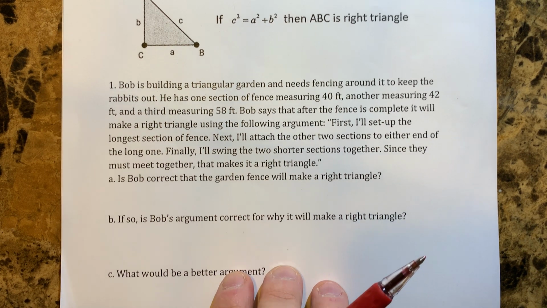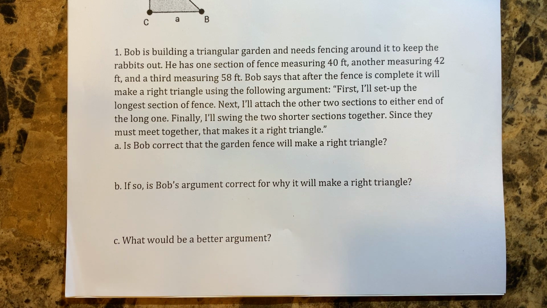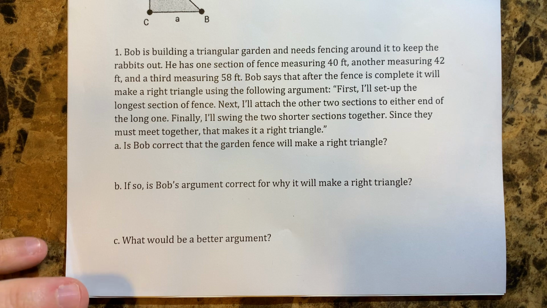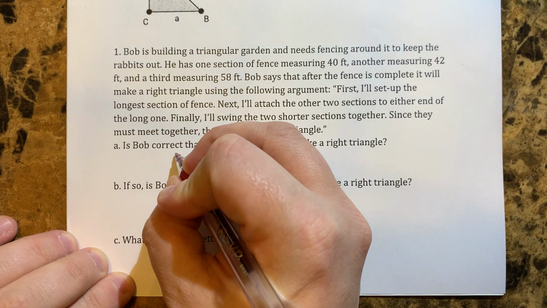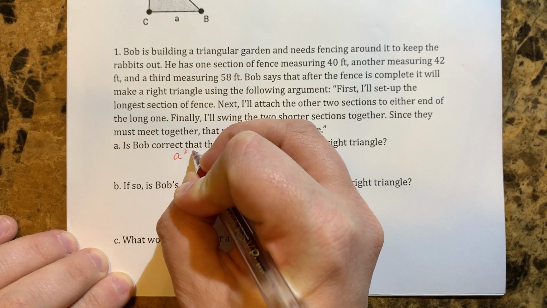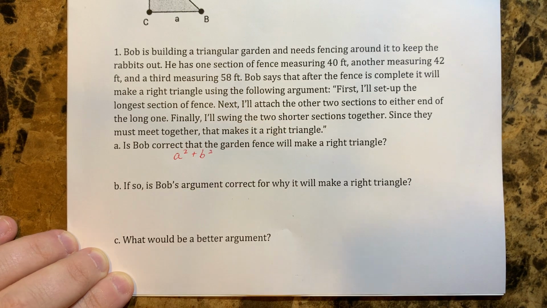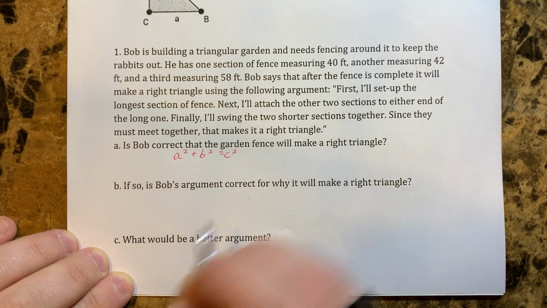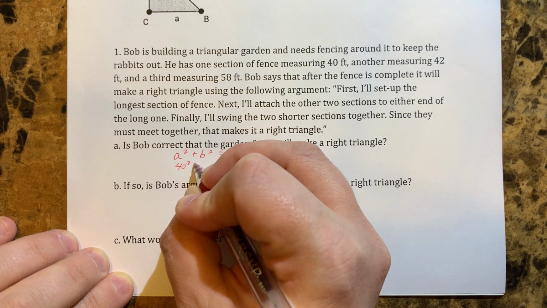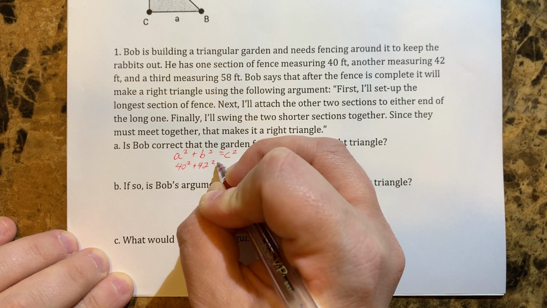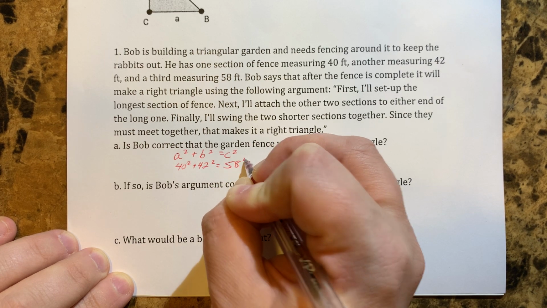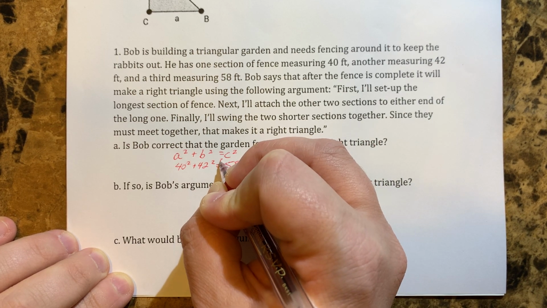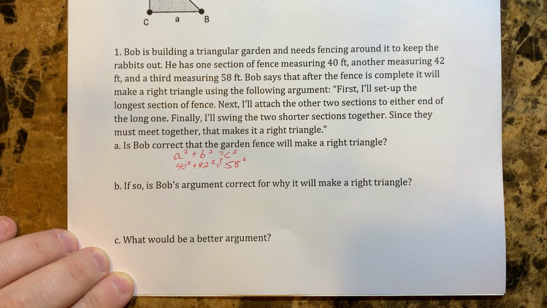And so in this question, 40 feet, 42 feet, and 58 feet were given to us as measurements for this right triangle. So if we try substituting them in and we see, does the sum of the two smaller sides squared equal the third side squared, we would be seeing if 40 squared plus 42 squared equals 58 squared. Okay? I'm just putting a little question mark on top of the equal sign because we don't know if this is true at this point just yet.